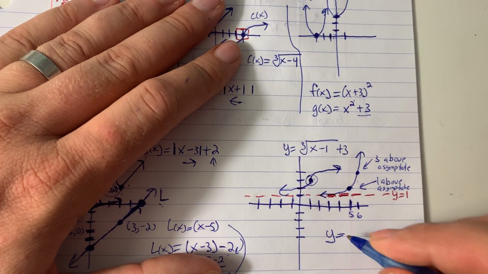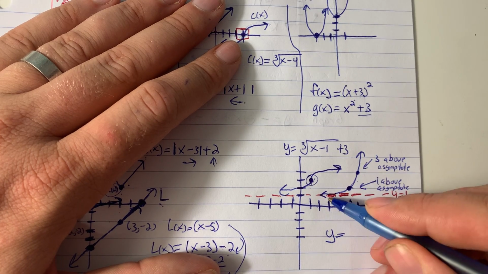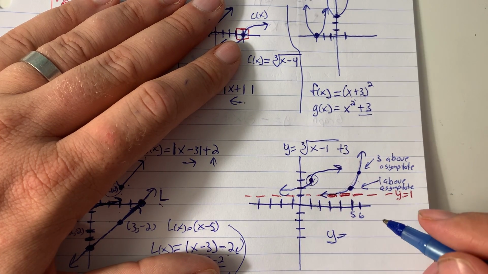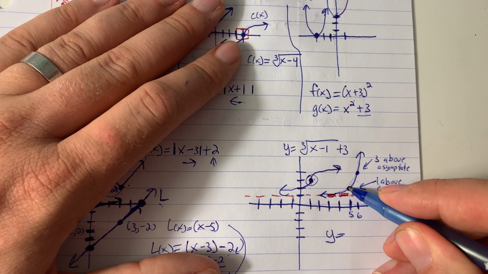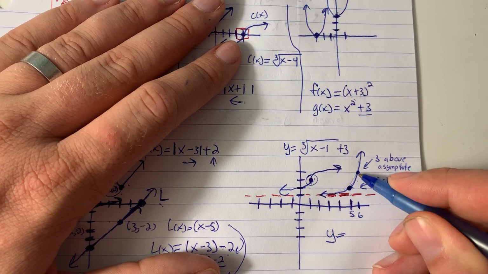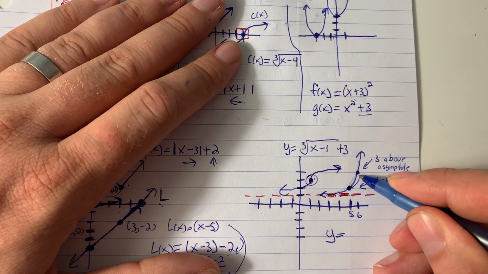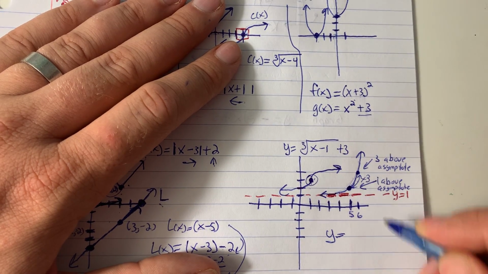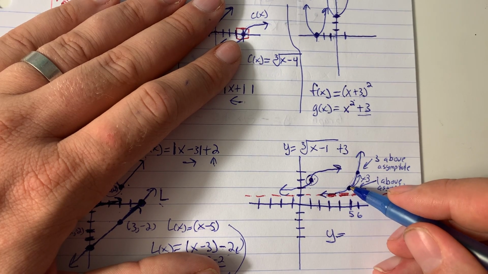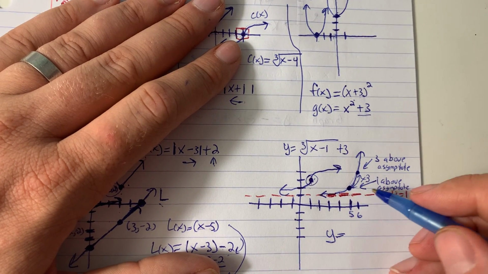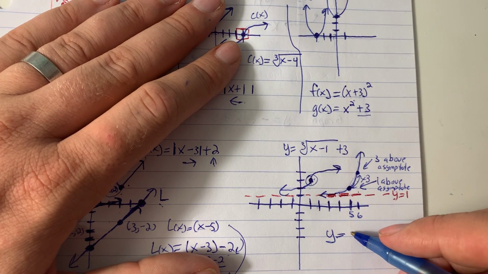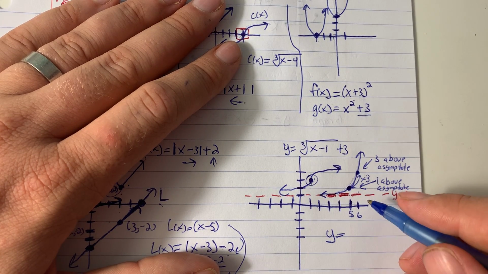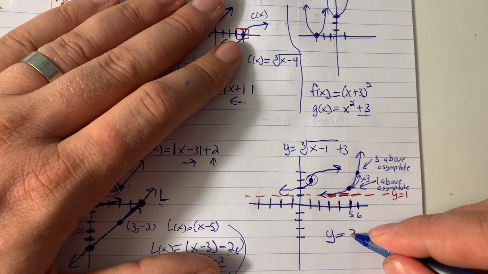So y equals, we should recognize it's exponential. It's got this asymptote. And the question is, what's the constant multiplier? Well, 0, 1 is this point. The next point is 3 above, and so the constant multiplier is times 3. So you look at how many above the asymptote the first point is, and then how many above the asymptote the next point is, and that's the constant multiplier. So in this case, the constant multiplier is 3, and so it's going to be 3 to the x.